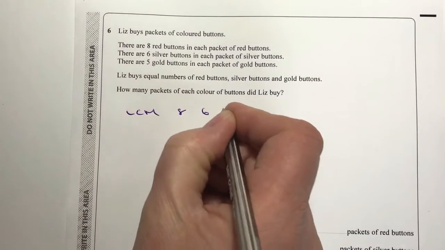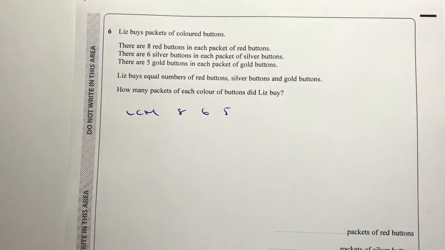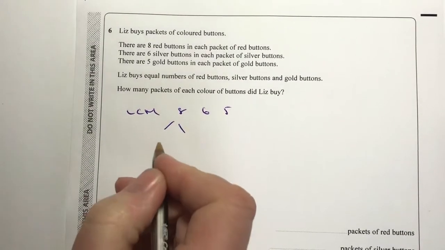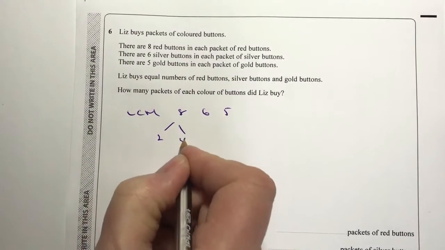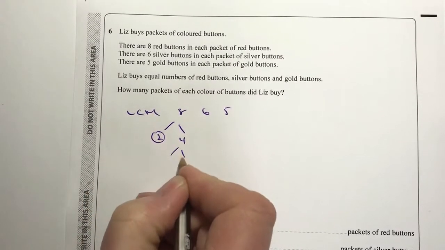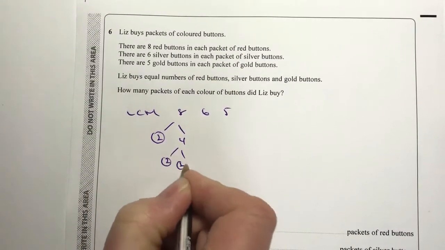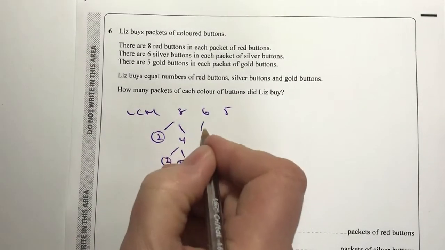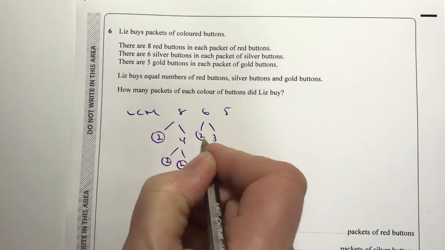Well, probably the easiest way of doing that is actually firstly to work out the LCM of 8 and 6 and then the LCM of 8, 6 and 5. Okay, so the way I would normally do it is do a little quick factor tree really for each of these. So this is a prime factor and these are two prime factors for 8. Okay, now if we look at 6, well, that's just basically 2 and 3.